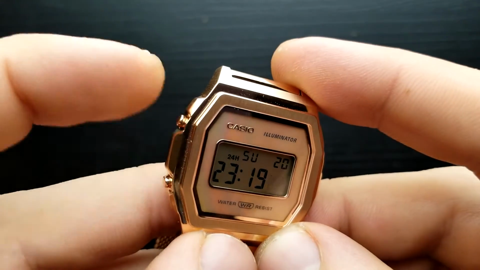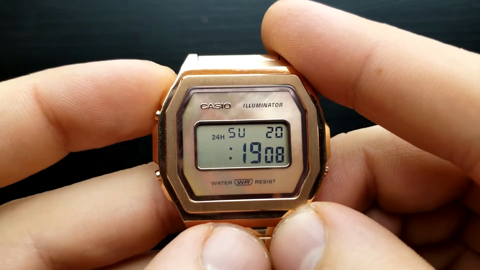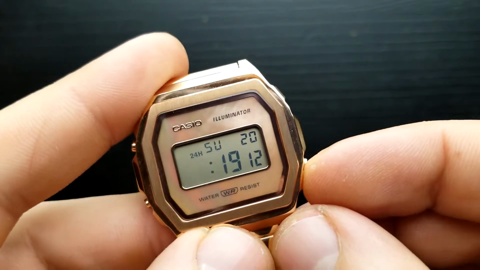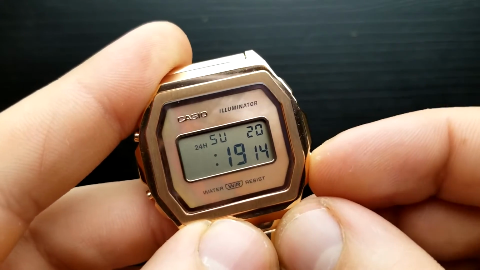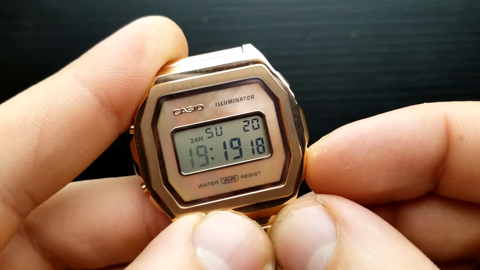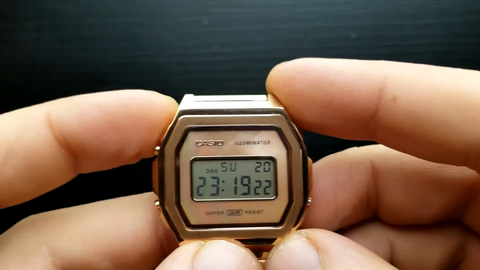Next up, press the upper left button and the flashing moves on to our hour value. Pressing this button over here will shuffle your hour value in increments of 1 to 24, and I'm going to leave it at 23 since it is the time in my time zone.